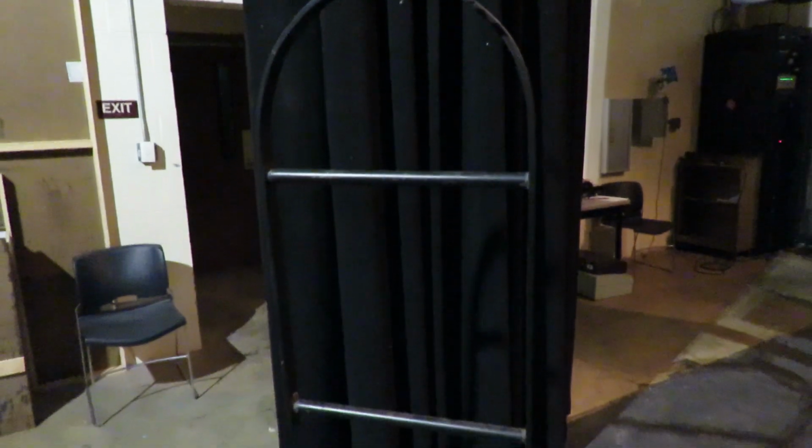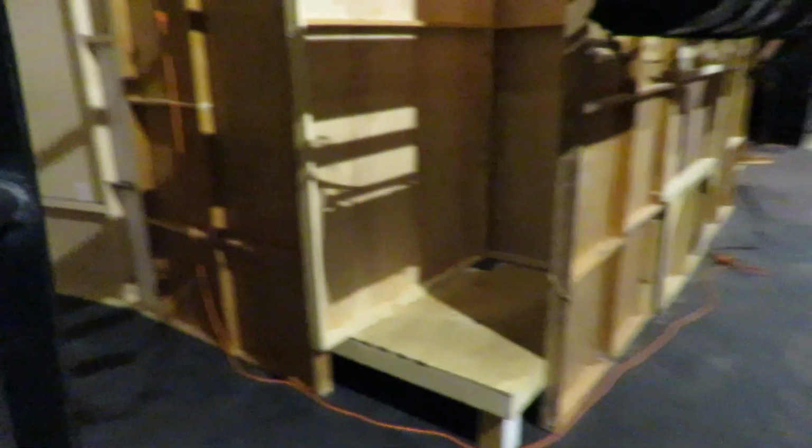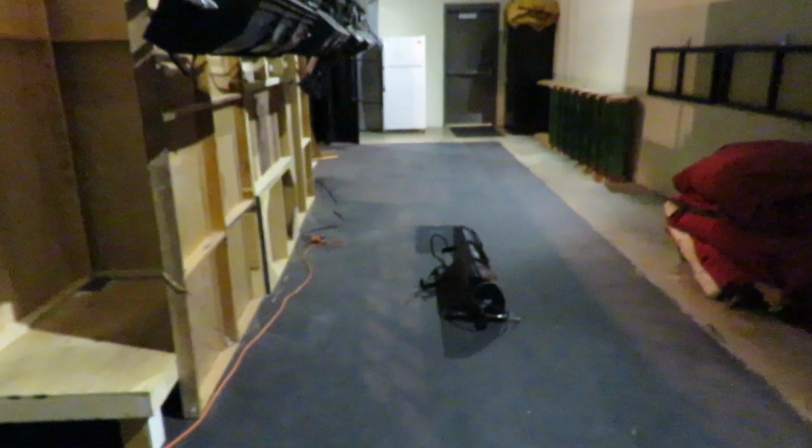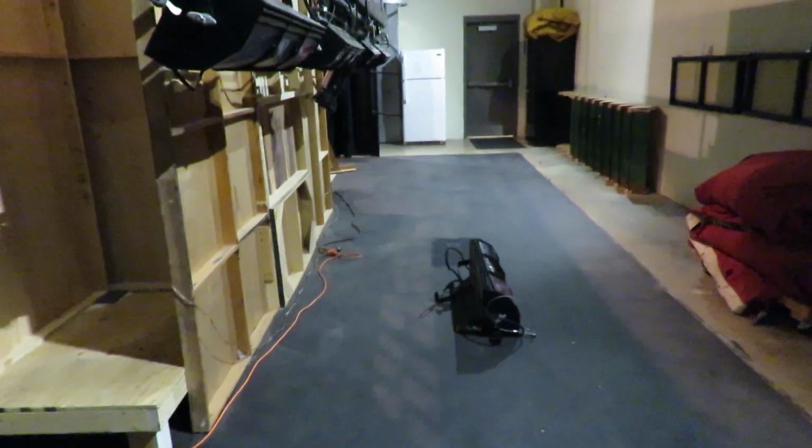Kind of looks like a ladder. It's got little rungs that you can climb on. And its job is to hang a light from these individual rungs. And so those lights would be in the side of the stage, kind of almost offstage, and be pointing onto the stage.